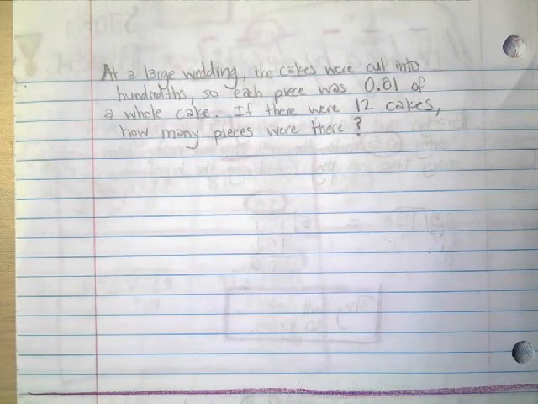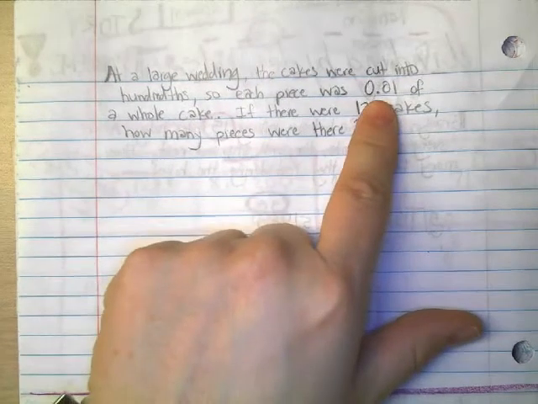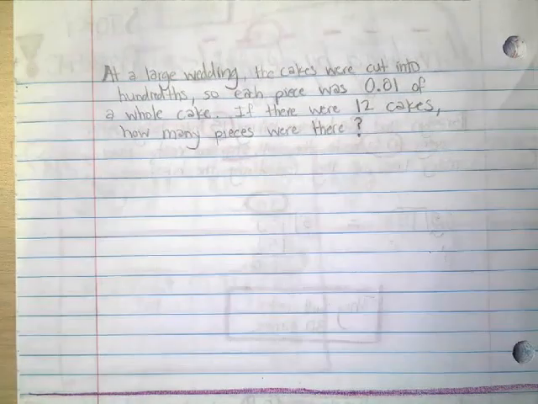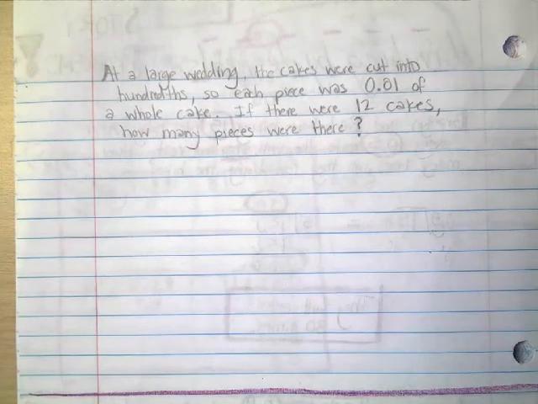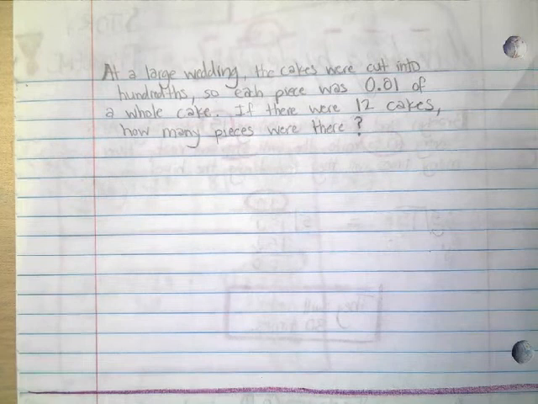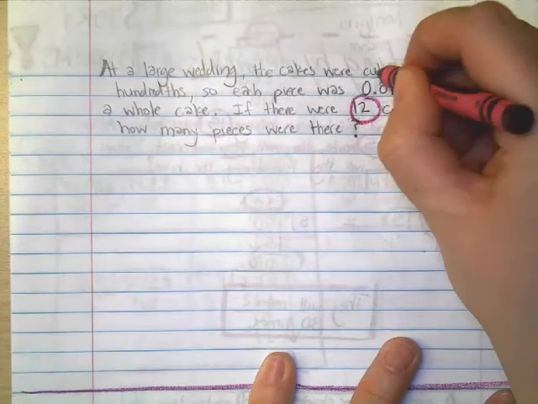The story problem says, at a large wedding, the cakes were cut into hundredths, so each piece was 0.01, that's a hundredth, right? I'm going to read it again. At a large wedding, the cakes were cut into hundredths, so each piece was 1/100th of a whole cake. That makes sense. If there were 12 cakes, how many pieces were there?